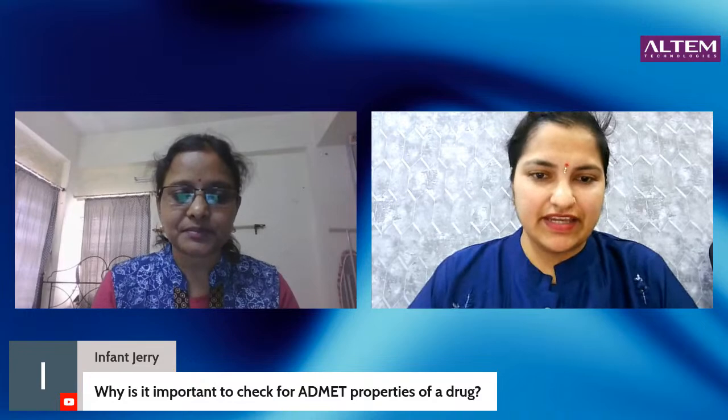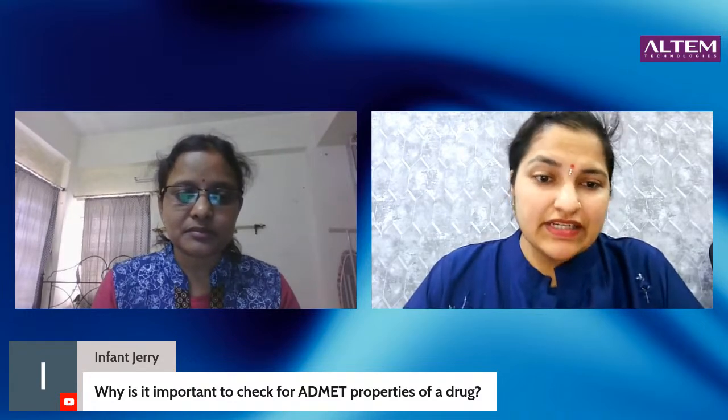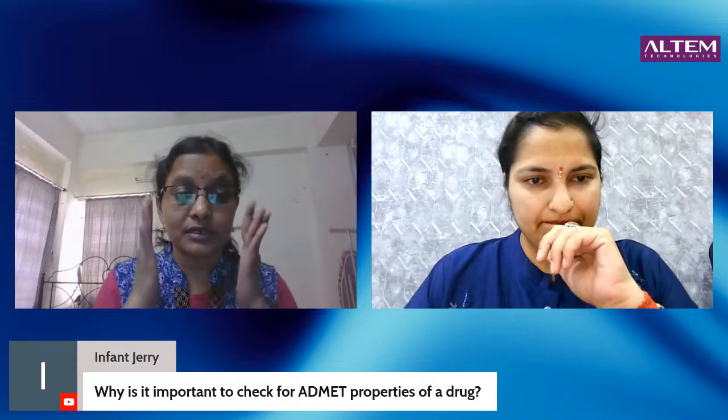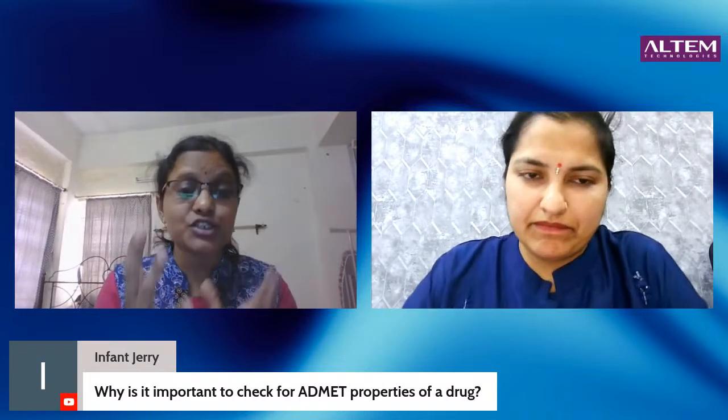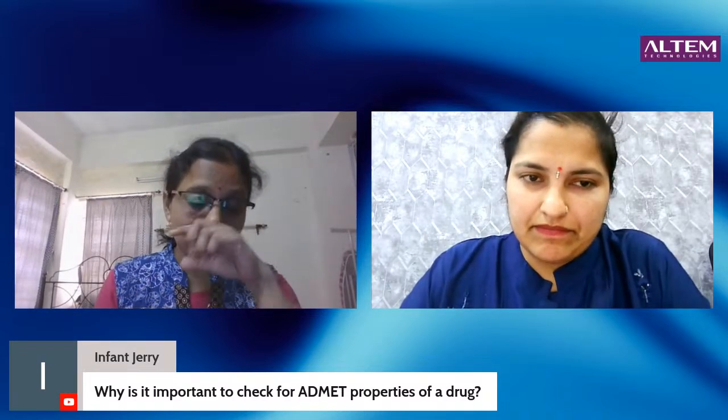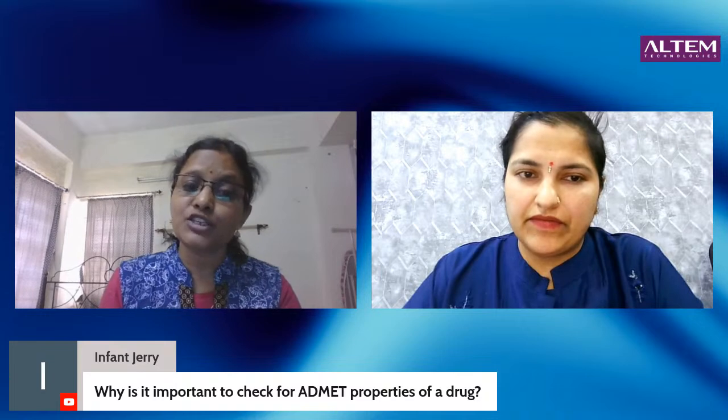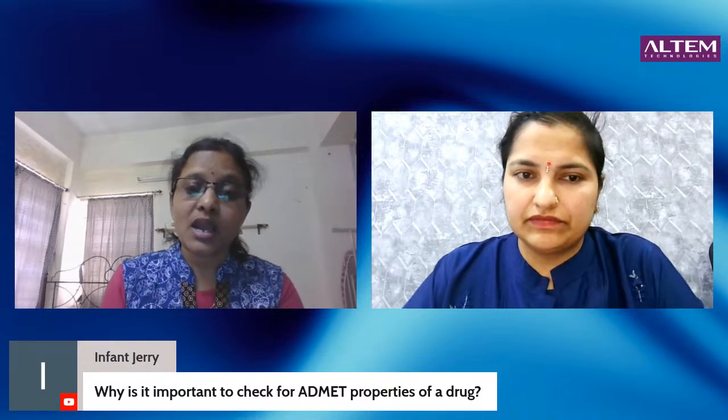Why is it important to check the ADMET properties of a drug? ADMET properties are very important for a particular drug. Whatever we are designing should be absorbed, it should be distributed in the body, then it should go properly through the metabolic pathway, then it should be excreted, and it should not be toxic. So all of these data are required.